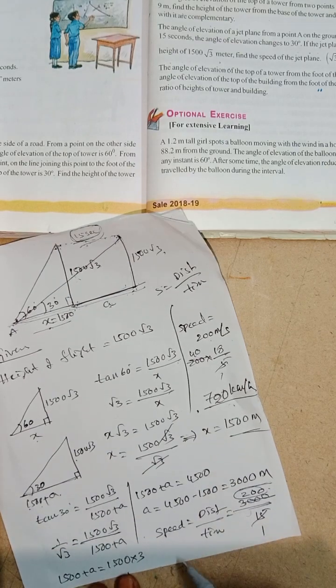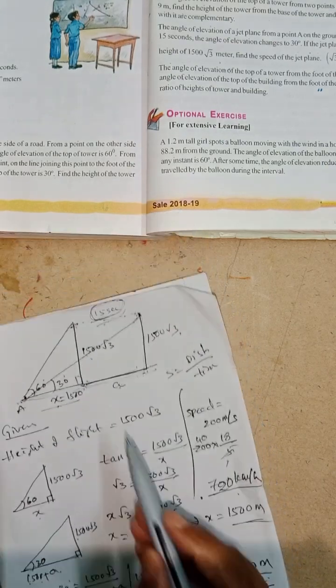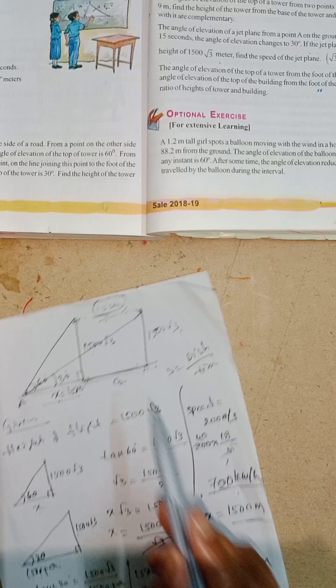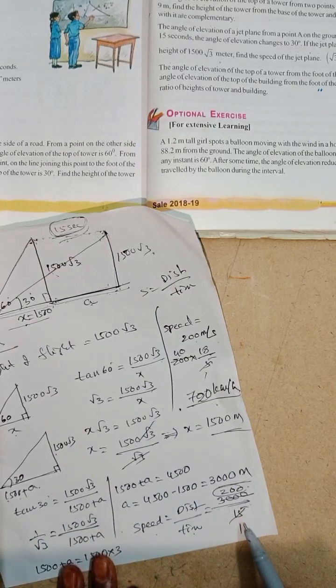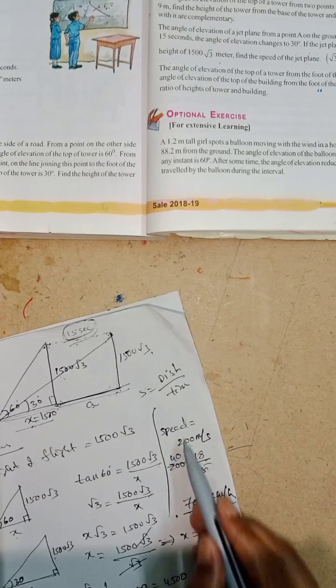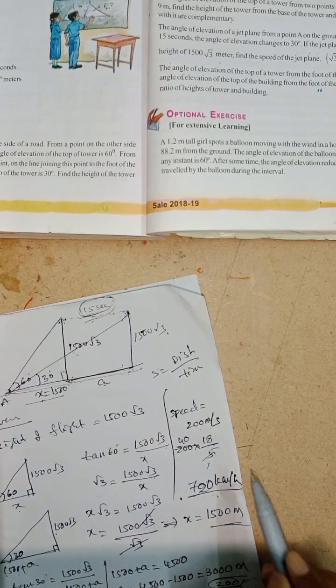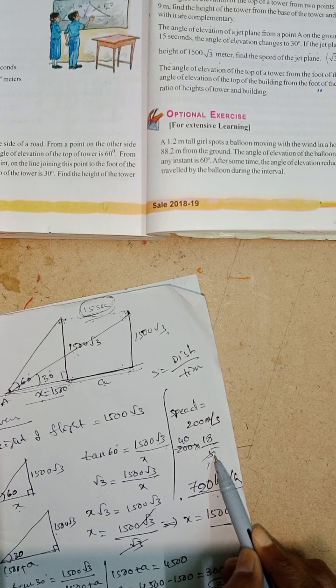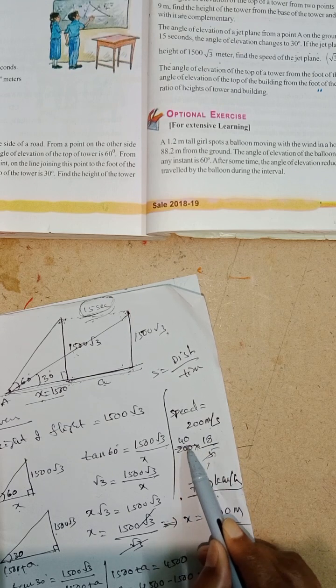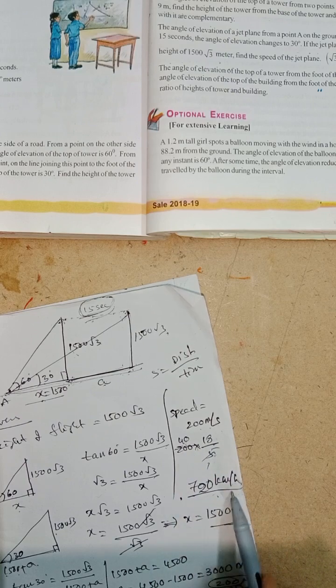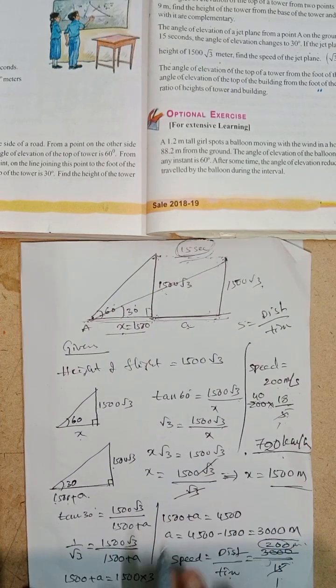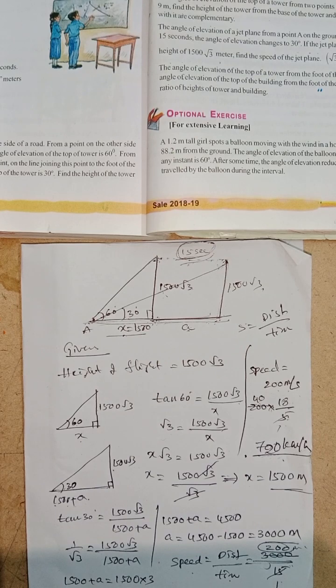So I hope you understood. Speed is nothing but distance by time. The distance traveled in 15 seconds is 3000 meters. So 3000 meters by 15 seconds gives 200 meters per second. If you change 200 meters per second into kilometers per hour, we multiply by 18 by 5. Taking the cancellation, 40 comes, and 18 40s are 720 kilometers per hour. So I hope you understood the problem and how to solve it.